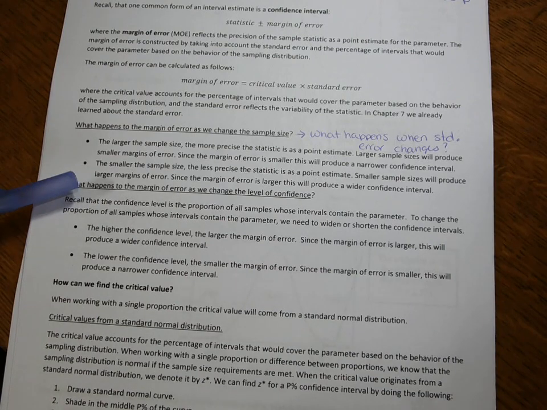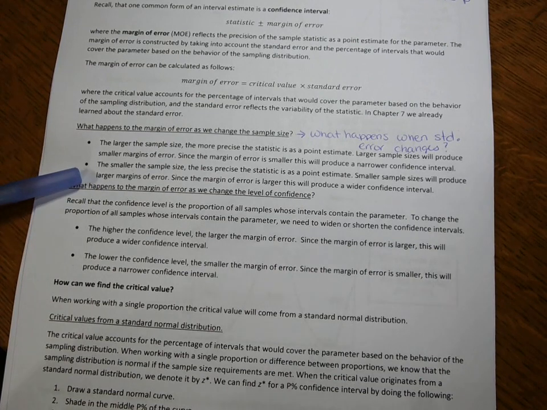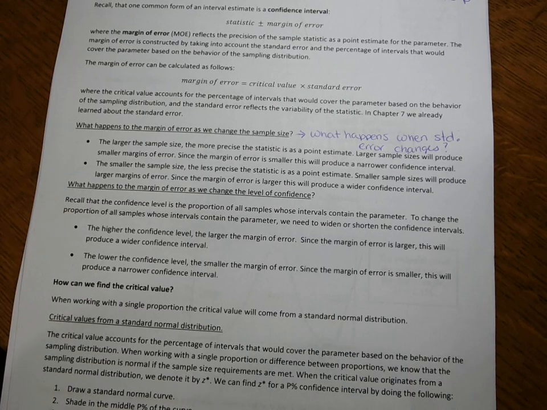On the other hand, with smaller sample sizes, the less precise the statistic will be as a point estimate. Smaller sample sizes will produce larger margins of error. Again, this is directly related to what happens to the standard error when we have small samples, and you saw this in Chapter 7.